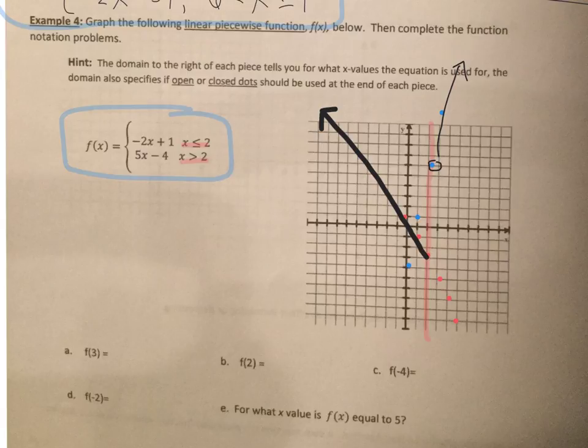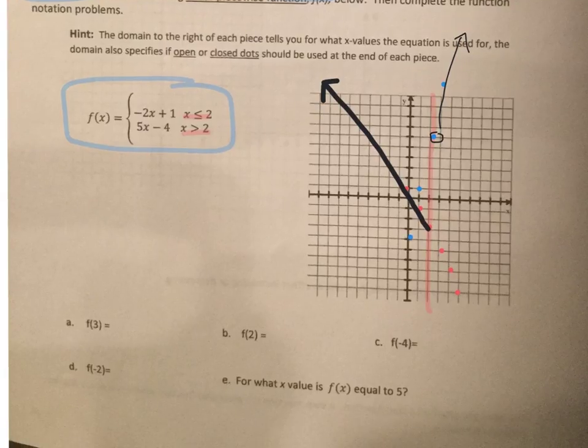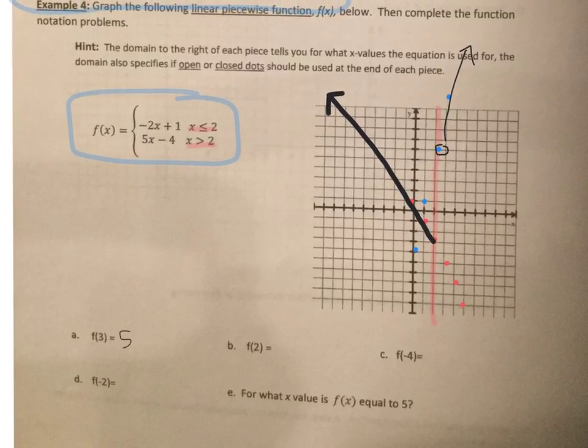Okay, so on part A, it says f of 3. You're going to plug 3 into the equation, but you've got to decide which equation to plug 3 into. Well, is 3 less than or equal to 2, or is it greater than 2? I believe it's greater than 2, so we're going to plug into the bottom equation. So it would say 5, plug in a 3, minus 4. Mental math: 5 times 3 is 15. If you take away 4, you get 11. So the answer is 11.